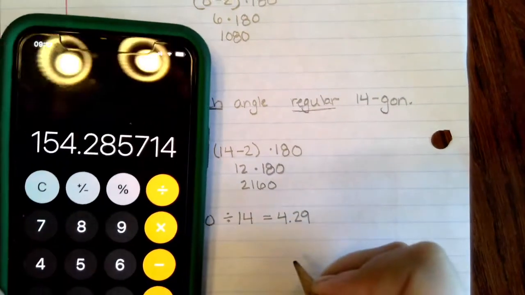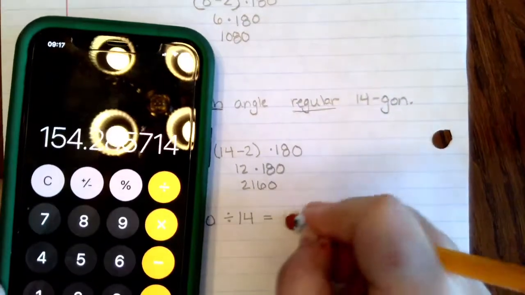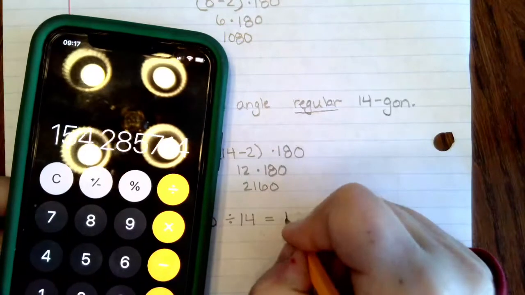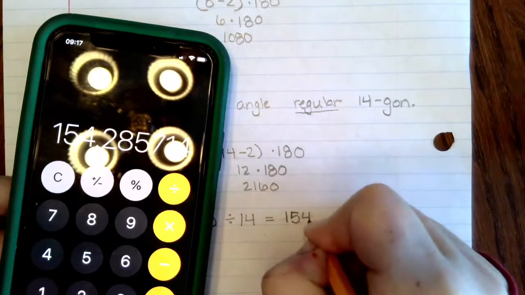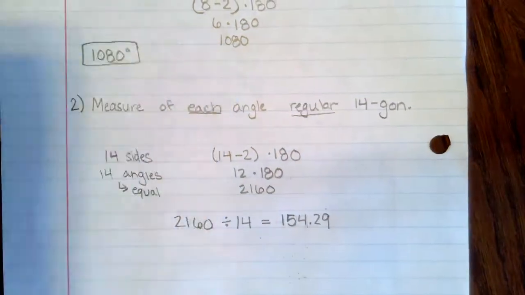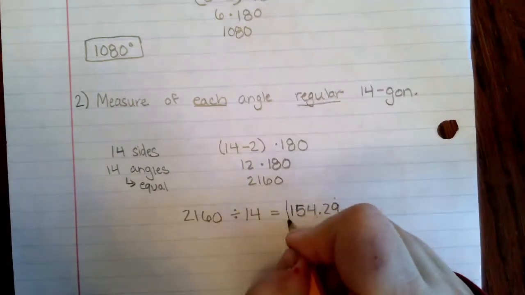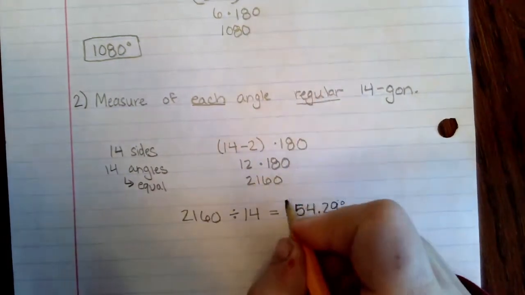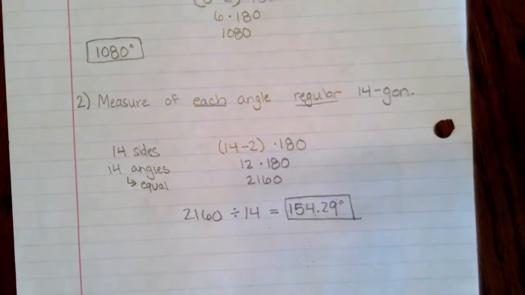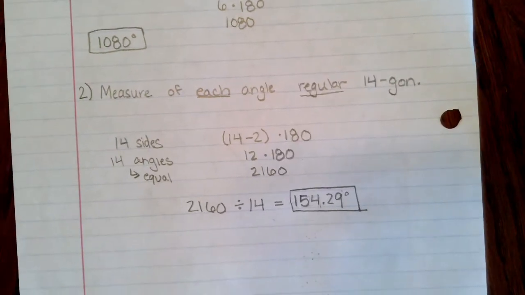Oh, not 4. Whoops. I was like, there's no way. Sorry, 154. I didn't even look. 154.29. So that's going to be our final answer, about 154.29 degrees. Because if each of them is equal to that, and we add that up 14 times, we get 2,160, which would be our total sum.